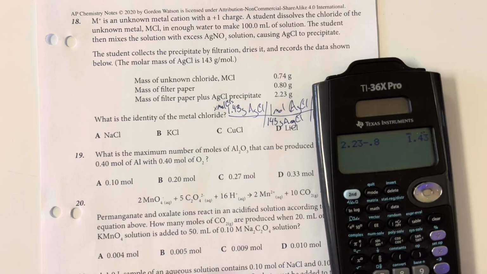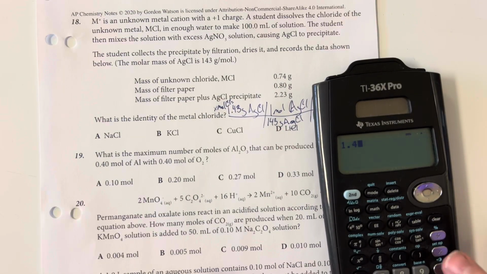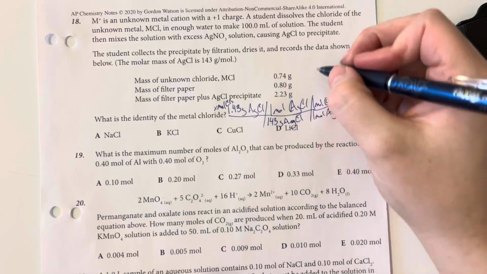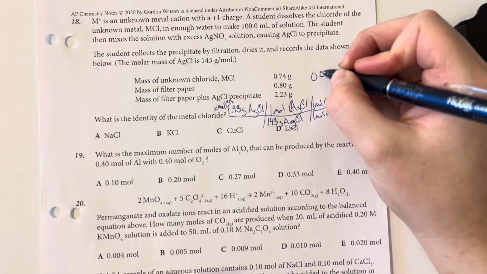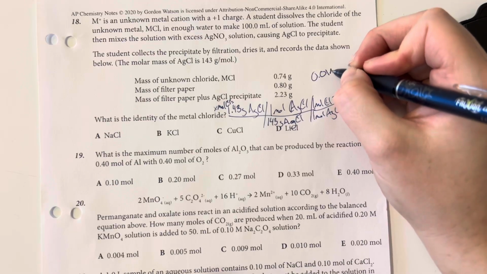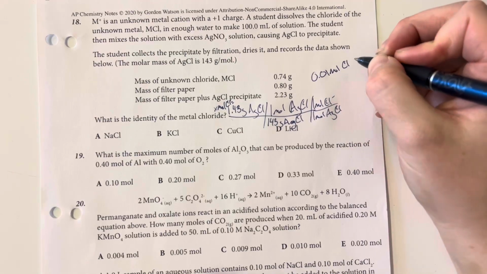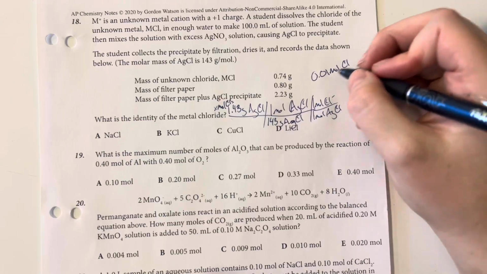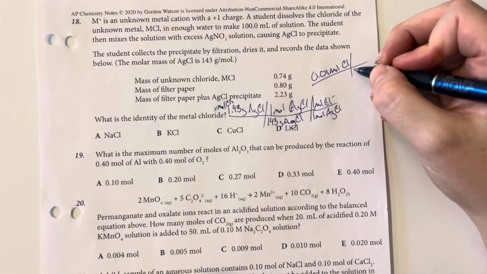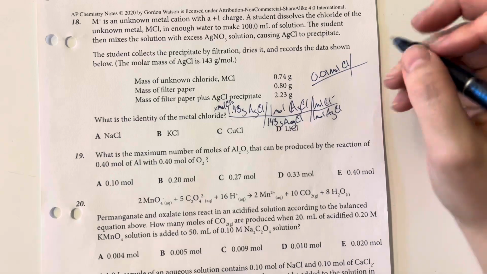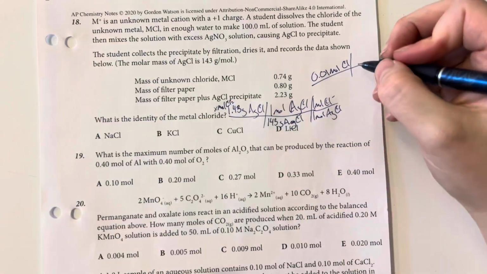So 1.43 divided by 143 gives me 0.01 moles of chlorine. Chlorine has a mass of 35.45.